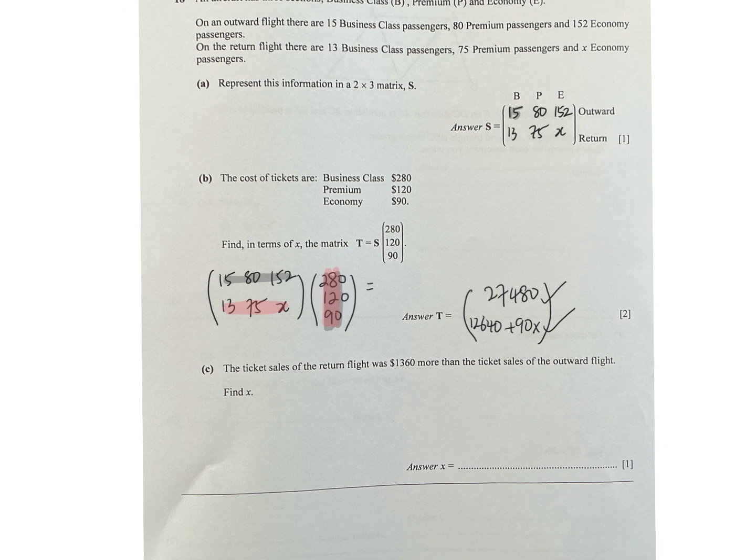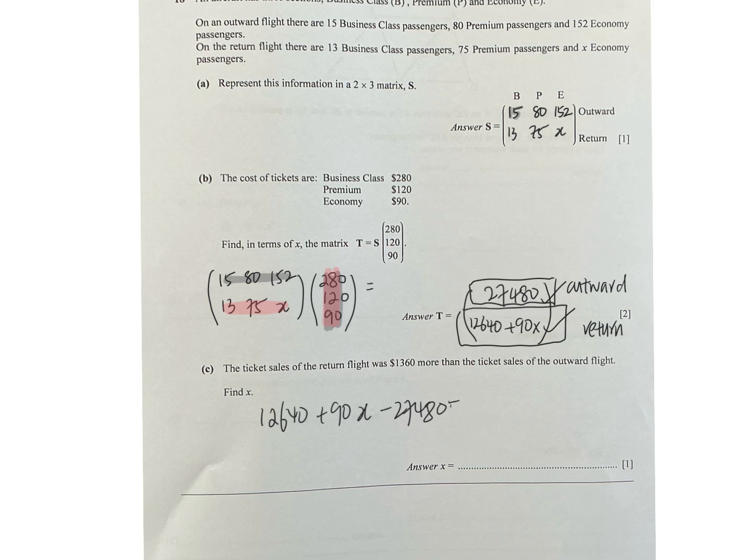Next one, it says that the ticket sales for the return flight was 1,360 more than the ticket sales of the outward flight. So this is return, okay, this is the outward. Not much calculation needed for 1 mark. So you just subtract this with this, and the difference is 1360.